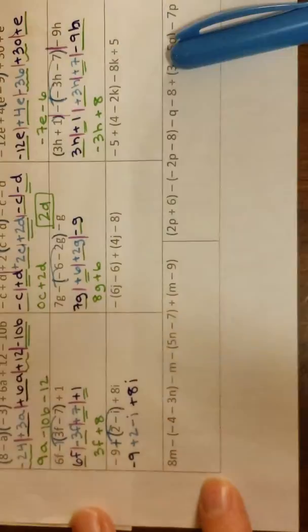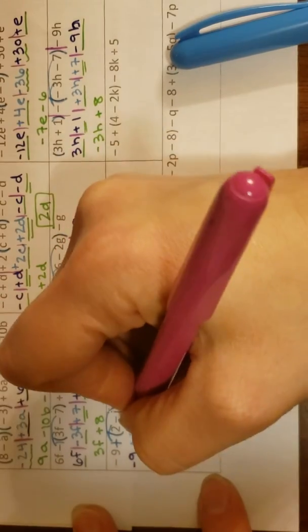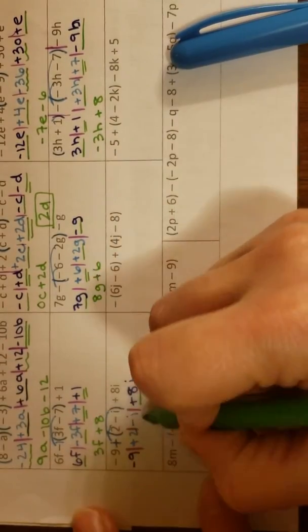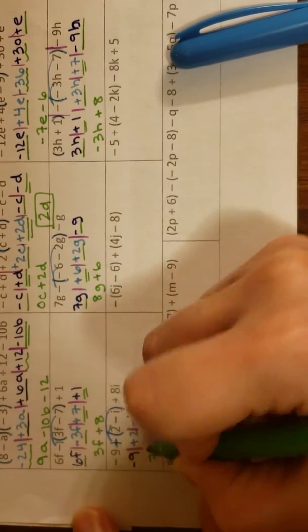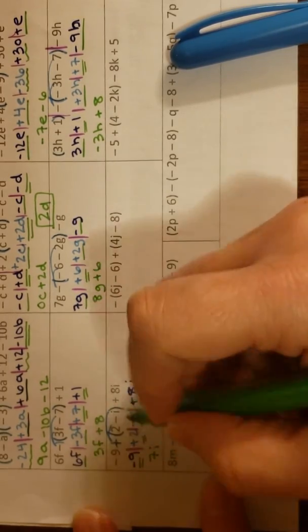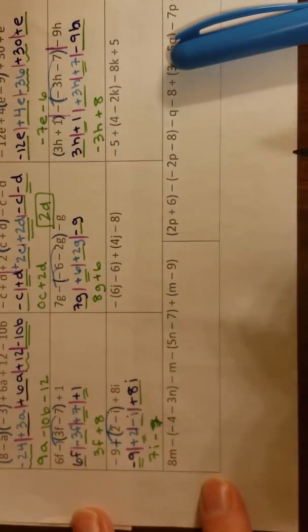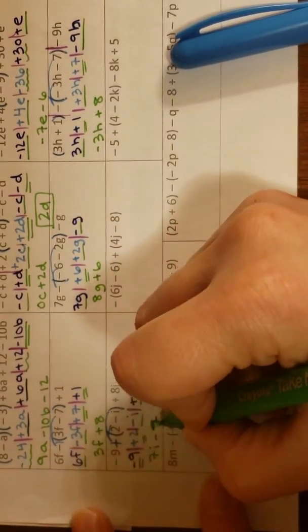Okay, so if I have 8 ice cubes and one of them melts, I have 7 ice cubes. 9, negative 9, add 2 back is negative 5. Nope, it's negative 7. All right.